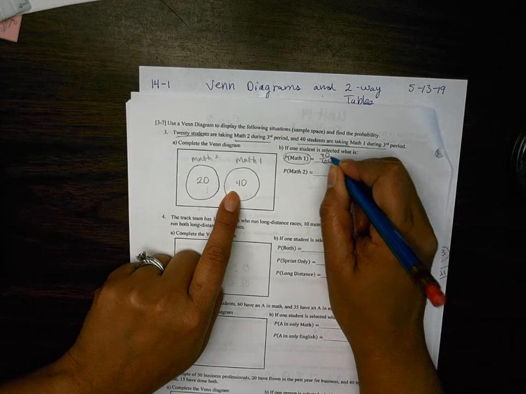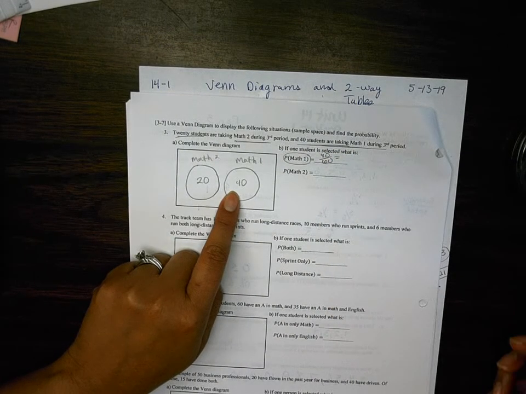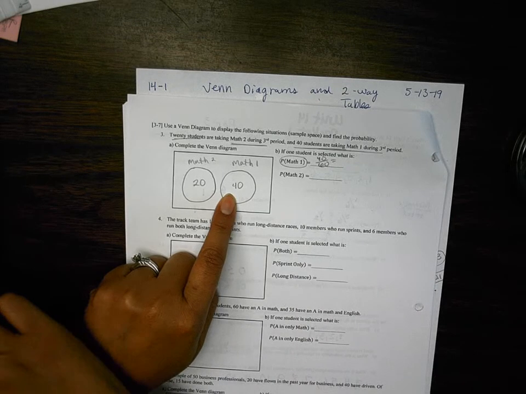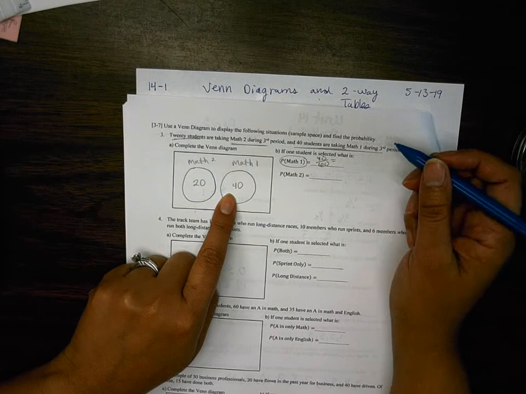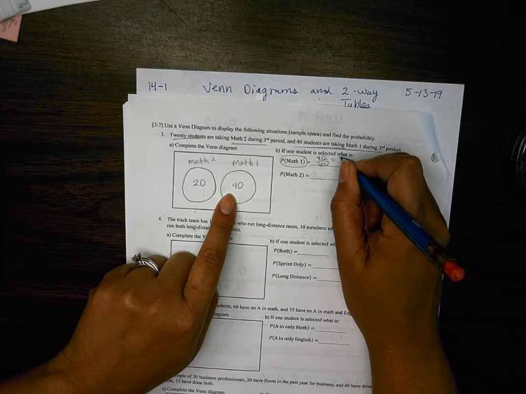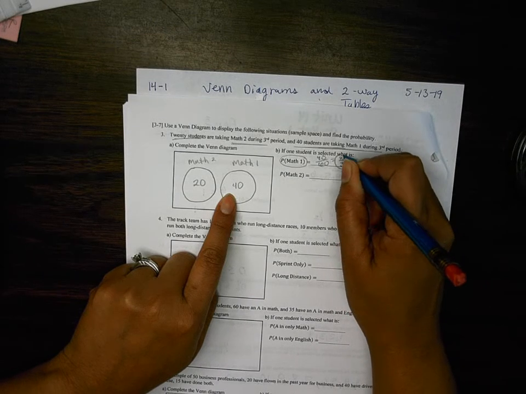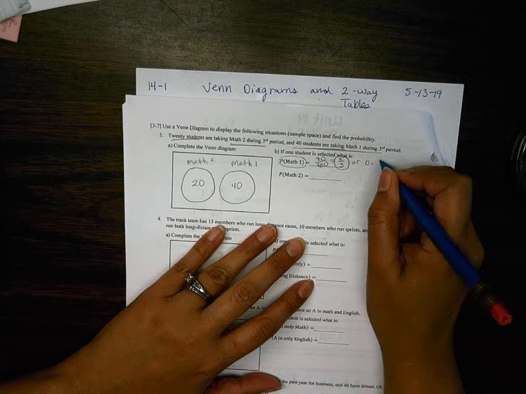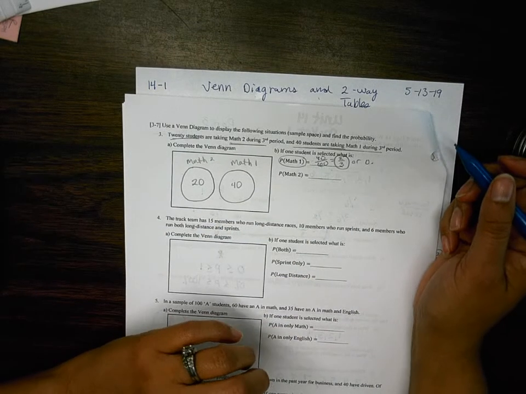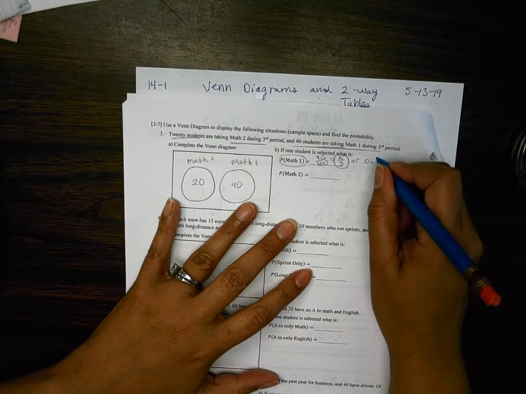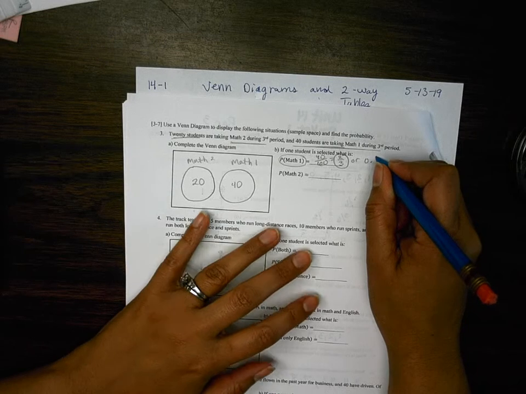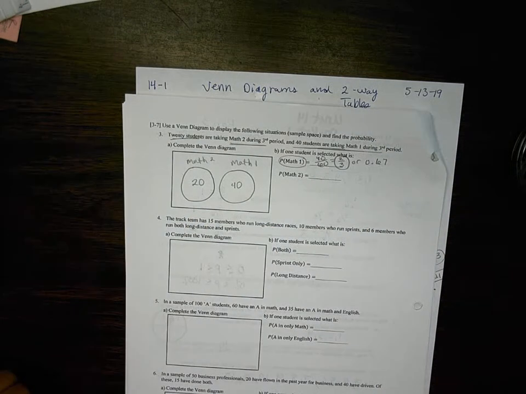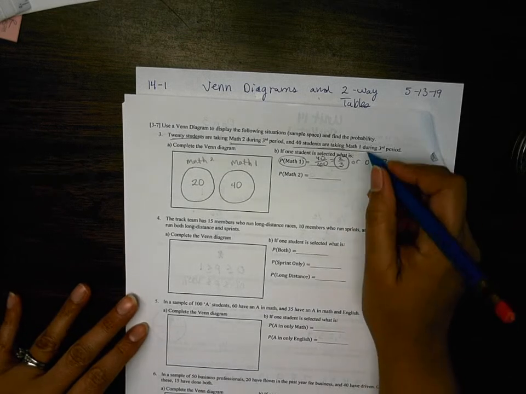How many Math 1s do we have? 40 out of what? 40 out of 60. Which as a fraction reduces to what? 4 over 6, which is 2 over 3. Or as a decimal, let's round that to 2 decimal places: 0.67.